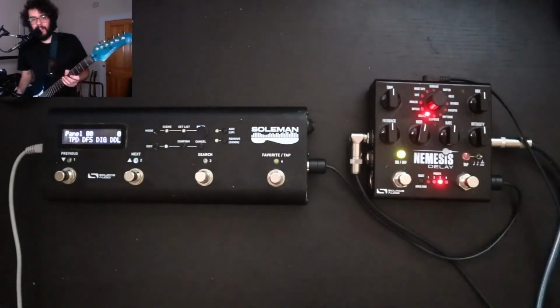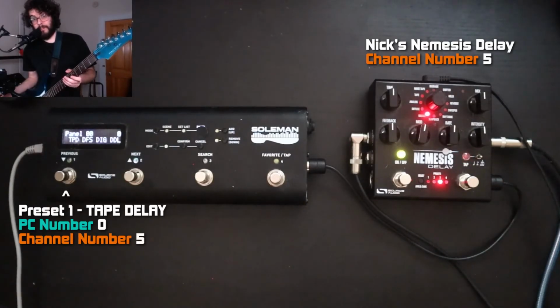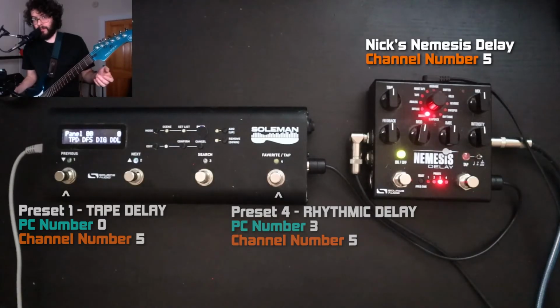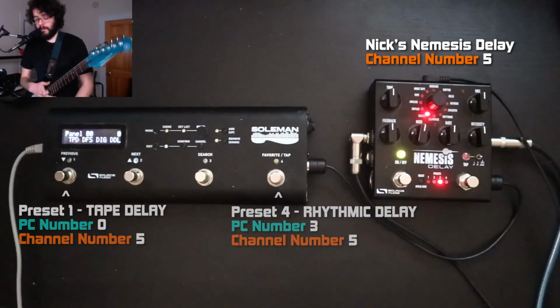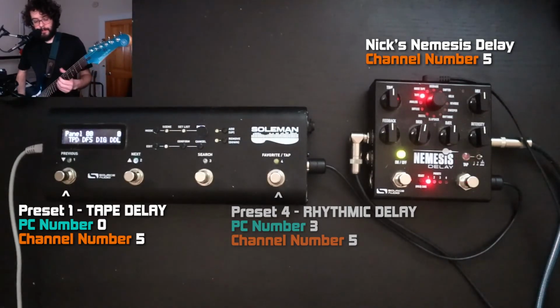But even if I want to go from preset number 1 to preset 4, I have to do that same thing. Let's say I had a song that made use of the first preset and the 4th preset. So to do that, I wanted to start out with that first delay. Tapped on that first foot switch to pull that up.